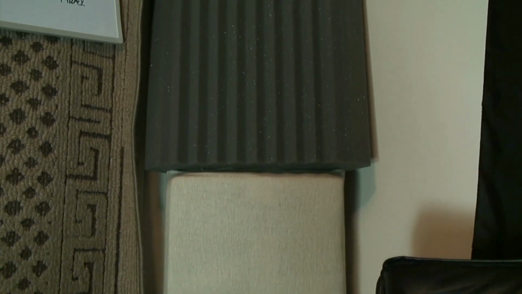So this, along with the Genelec speakers and the EQ, has pretty much made my room into quite a high-quality mix room. So that's the end of that one, and big up to all junglers.